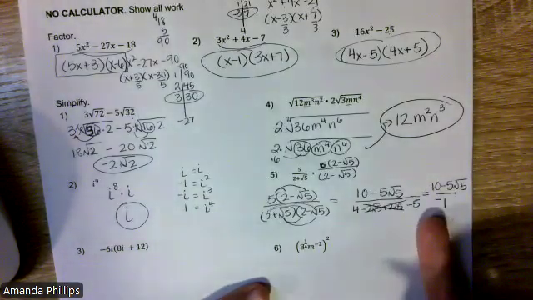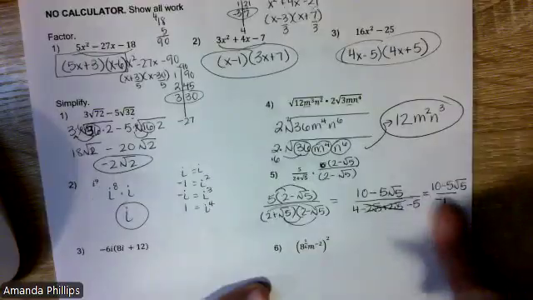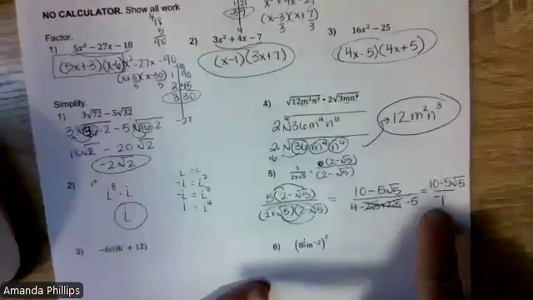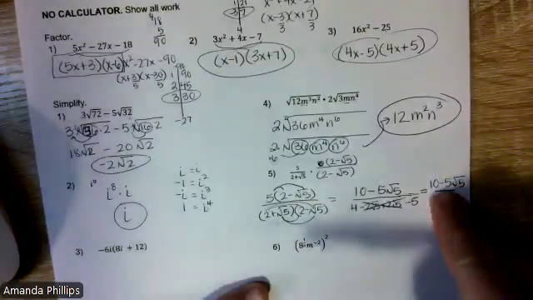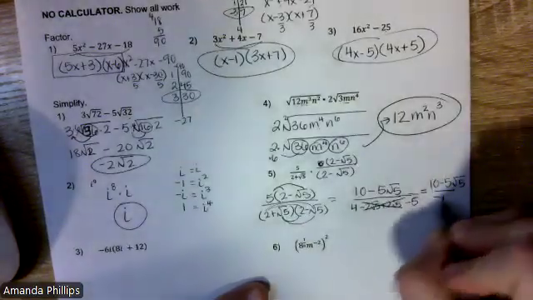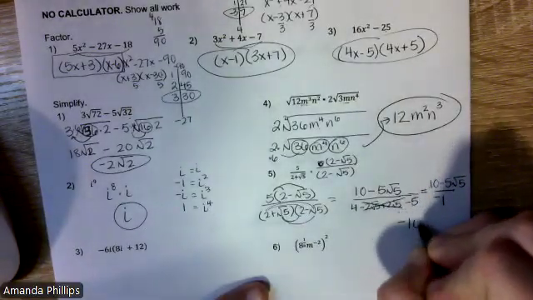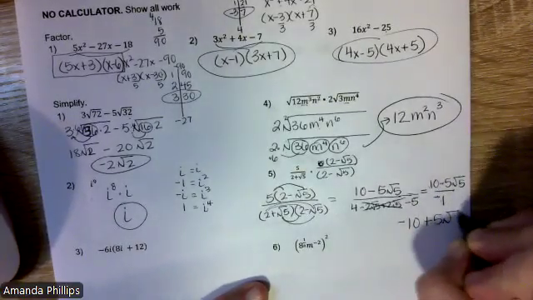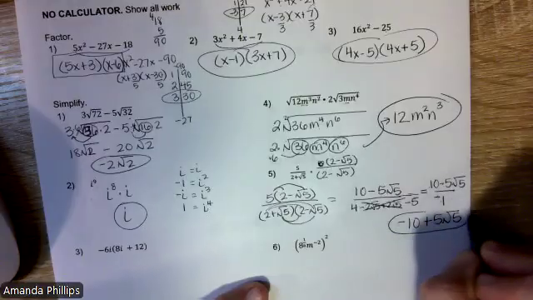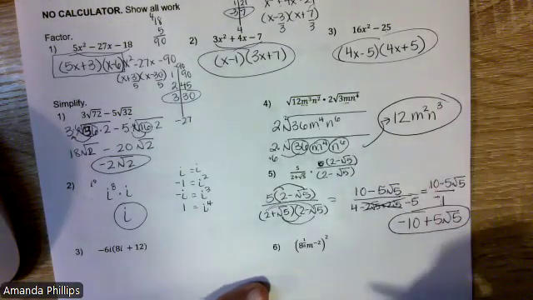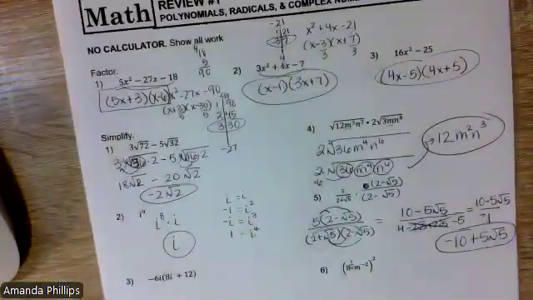Now, what I notice is that technically this is not wrong, but if all that's left is a negative 1 in the bottom, that's just going to make this entire thing negative. So be careful, because that's going to make it a negative 10, but it's going to make this a positive 5 square root of 5. You have to make sure you've taken care of that, because that makes the whole thing negative, which changes the signs. Okay? All right.